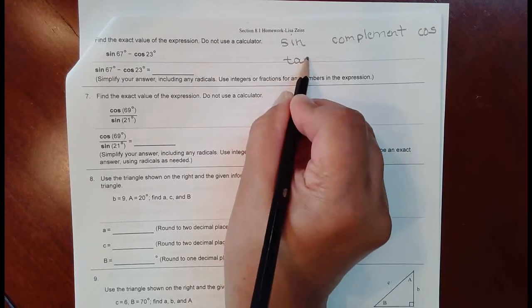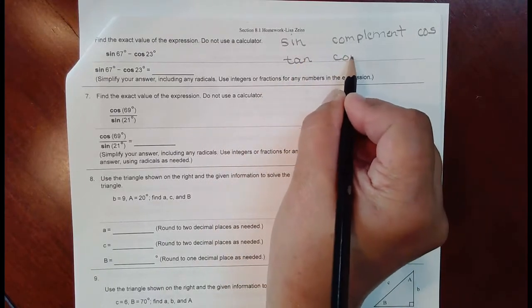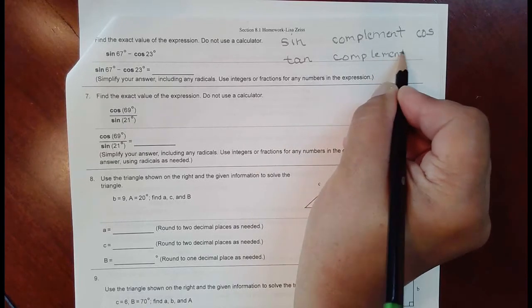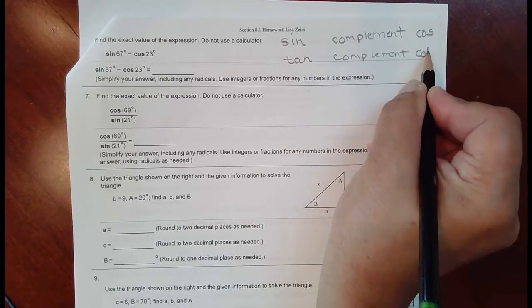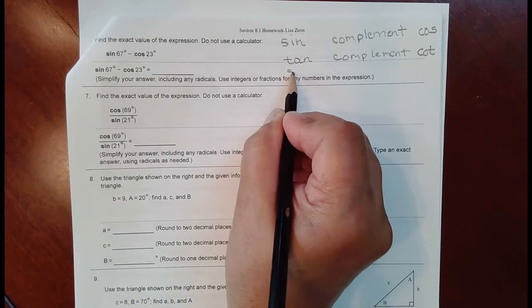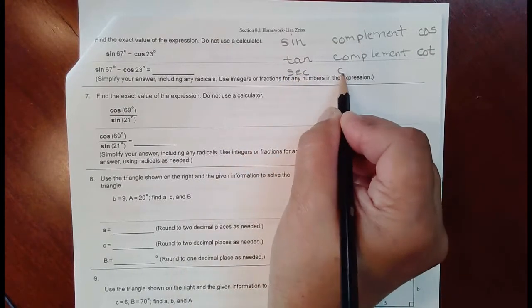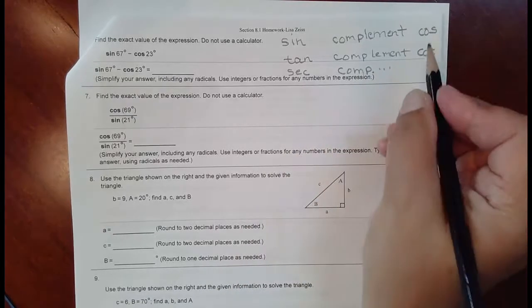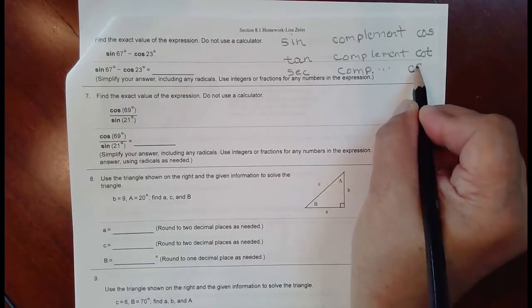For tan, the complement is cotan. And for secant, the complement is cosecant.